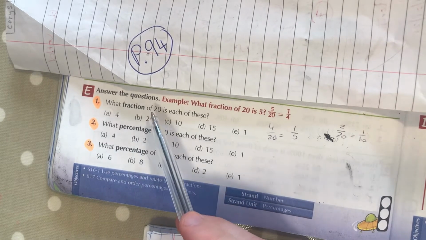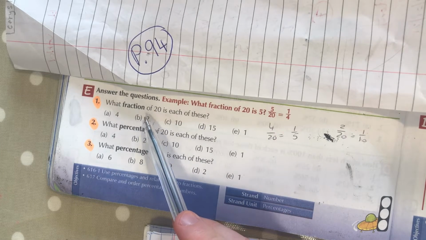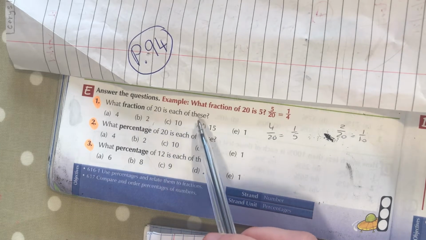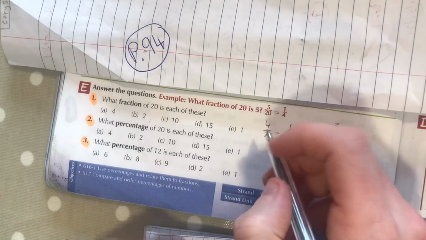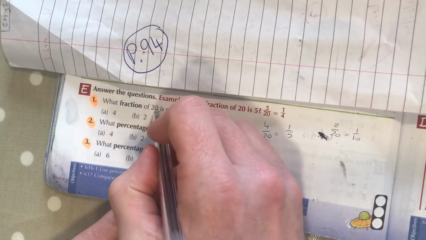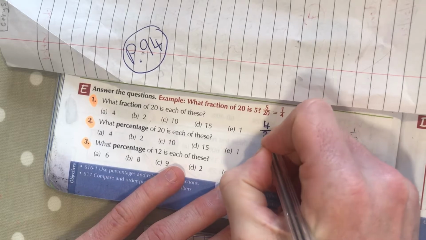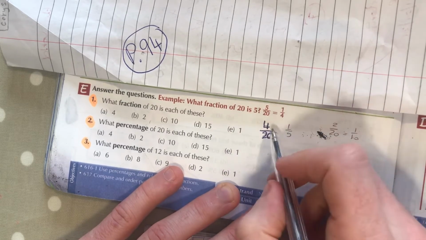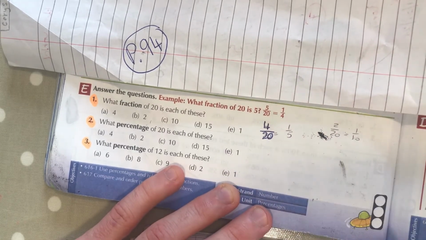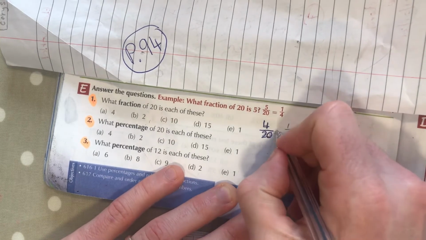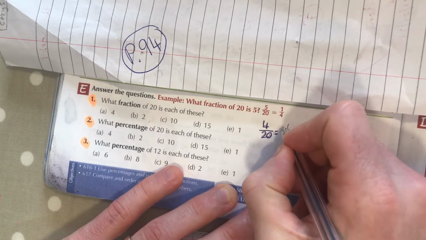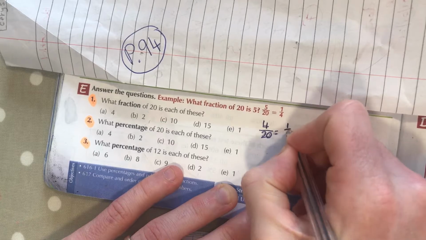So question E anyway. What fraction of 20 is each of these? Quite simply, if you look at 4, what fraction of 20 is 4? So we go 4 over 20. That's what you do first. You put the 20 on the bottom, you put the number on top, 4 over 20, then you simplify. So that's going to be the same as 1/5.